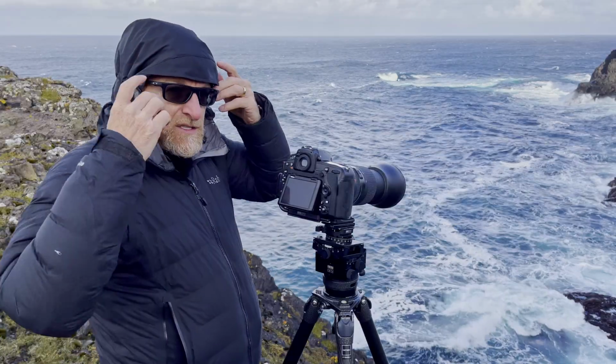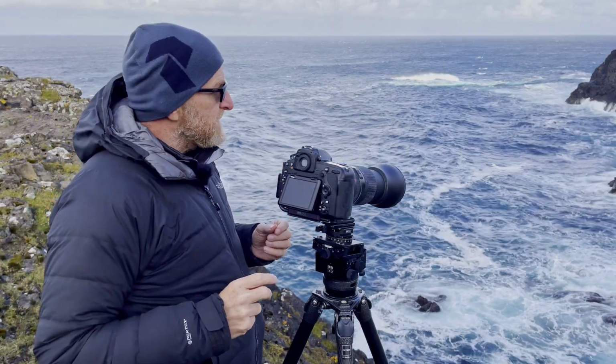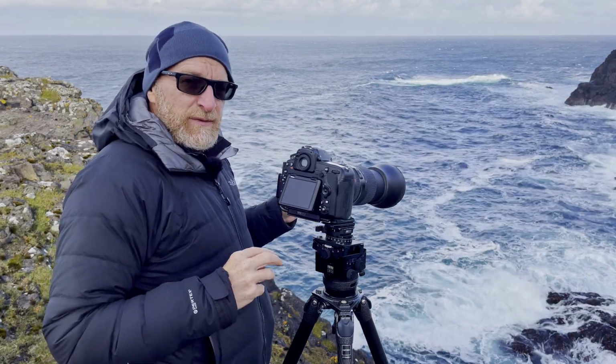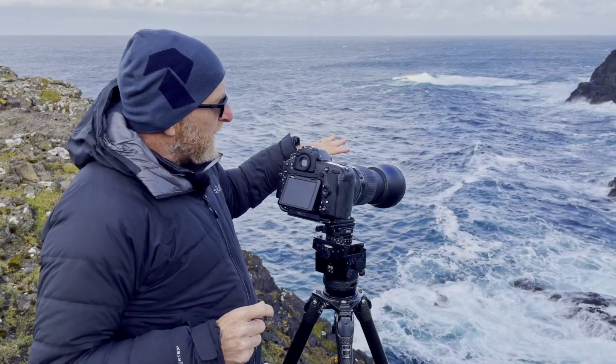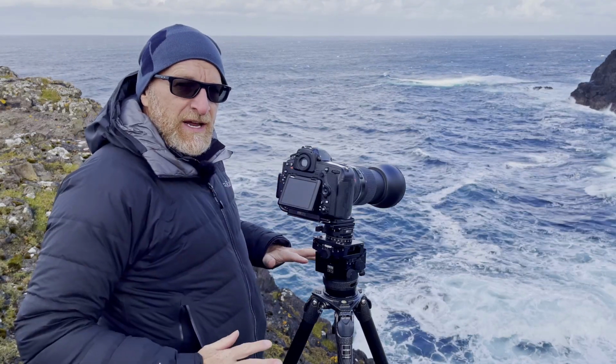Now, one thing that's totally worth mentioning here is time has two components. The first is the shutter speed, and the second, when you're dealing with the ocean, is timing. The time when the wave actually comes up and drops down again.